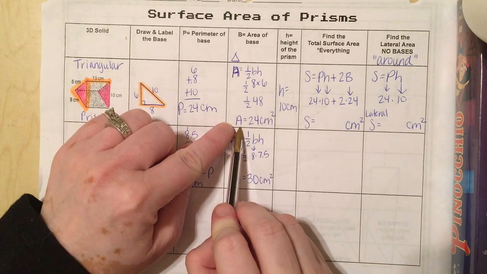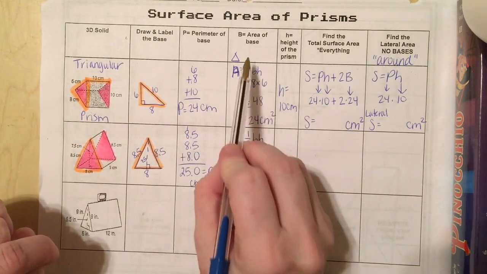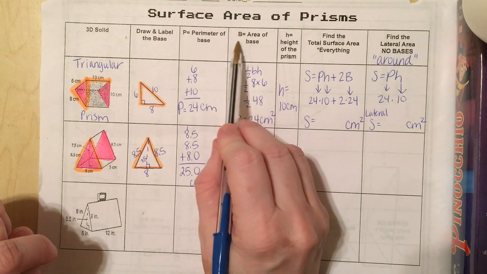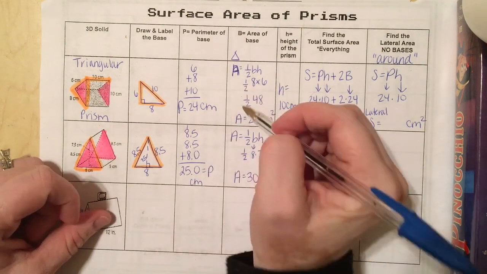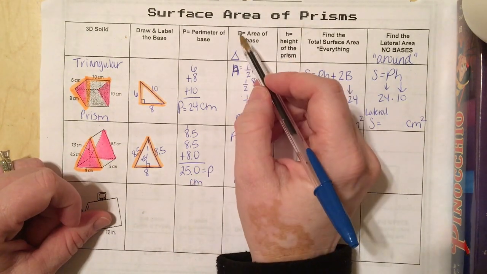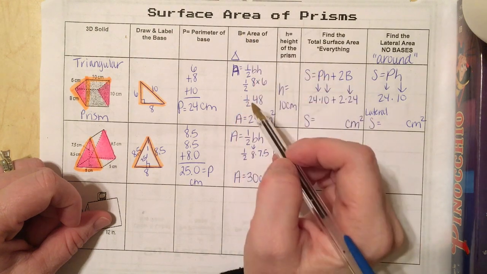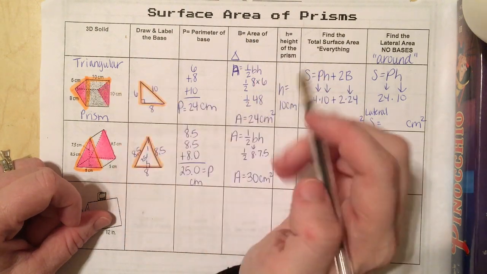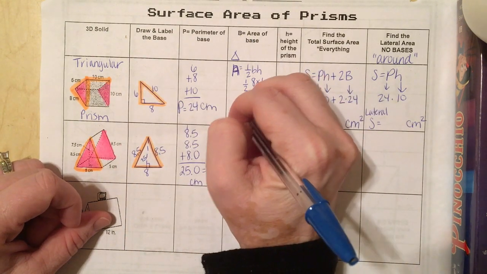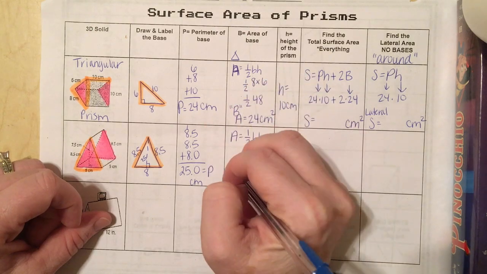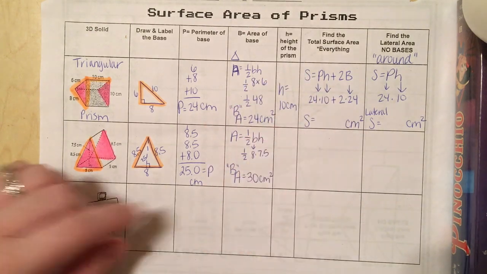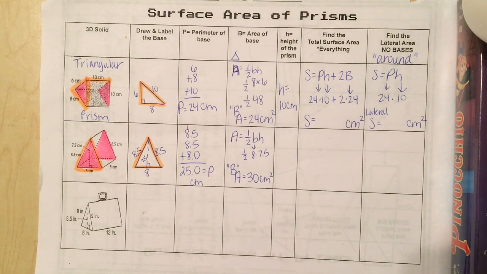If you notice, I'm using an A for area, but area of the base is actually the same thing as capital B, big B. These are the same exact thing, but the B just represents this is the area of the base. So you could say area, and you also could say big B, which is the area of my base. And it's still 30.